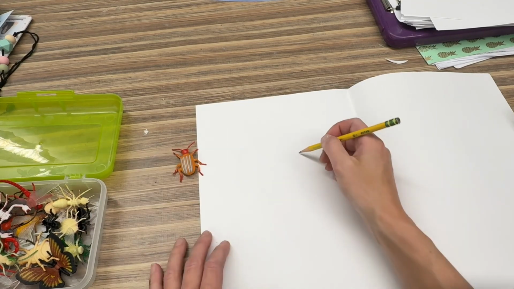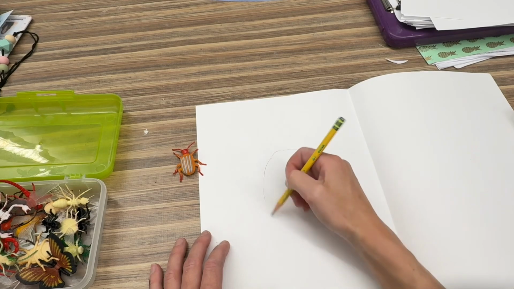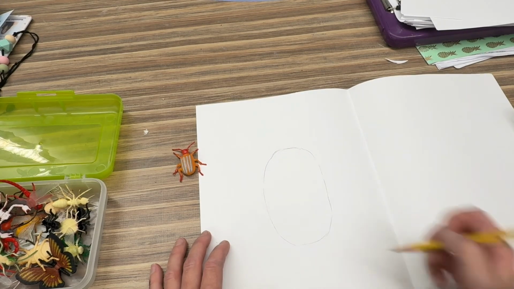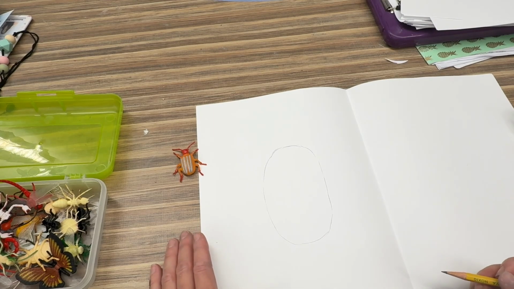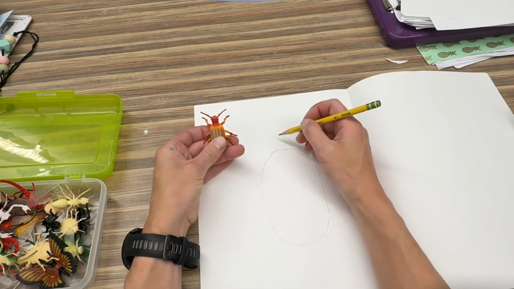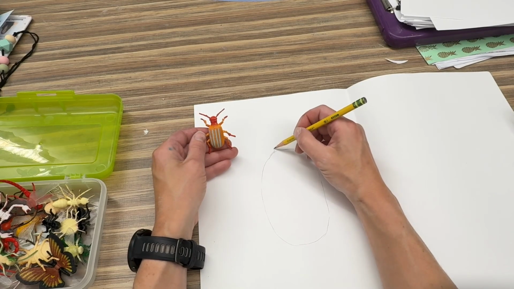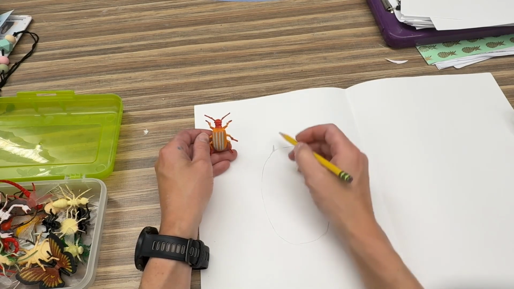So I'm gonna start with the body, and I'm gonna think about what shape the body is. What shape is this? Yeah, an oval. And I'm drawing really light. I could pick it up, but I don't want to turn it all different ways because you should just be drawing it from one view.